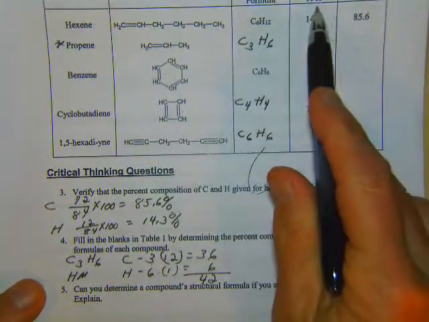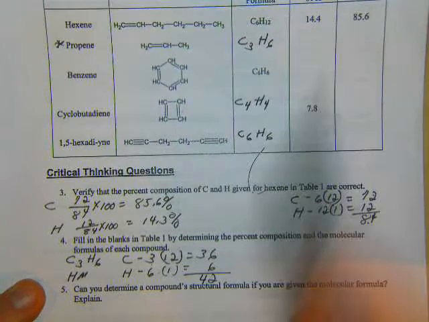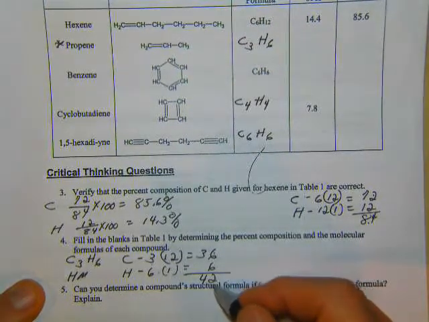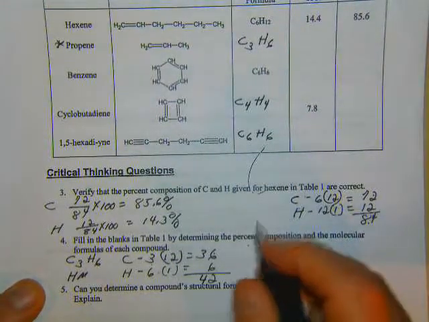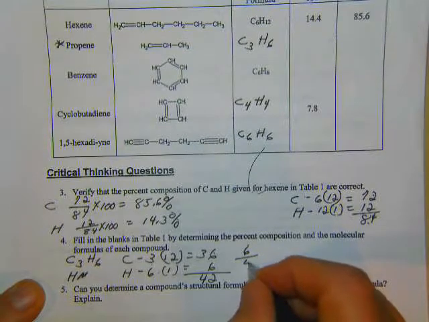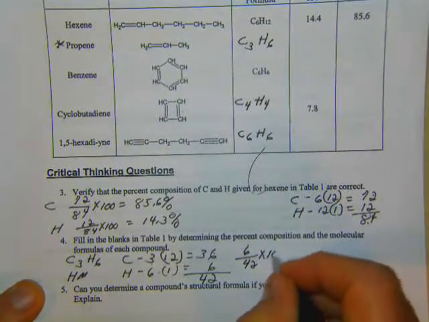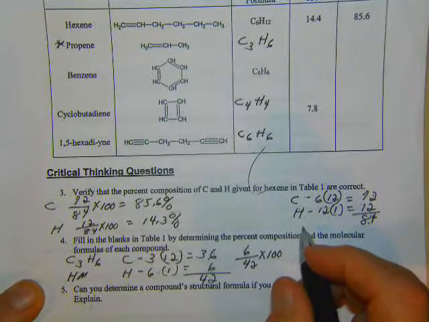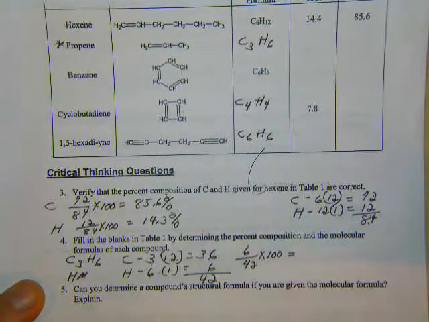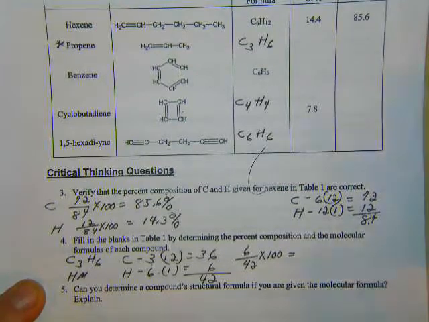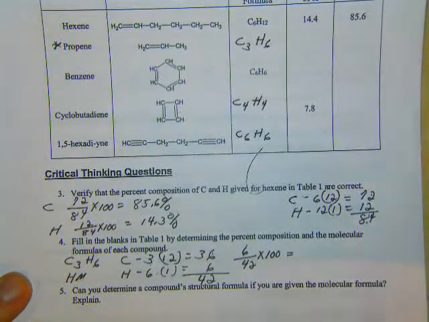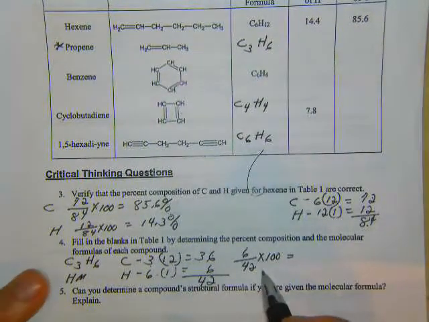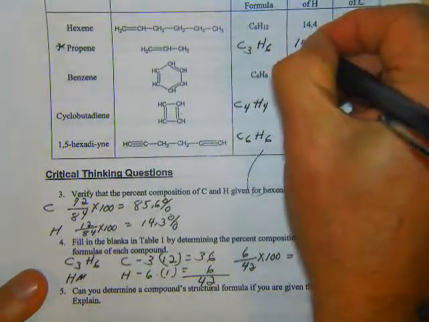And we want to know the percent of hydrogen and the percent of carbon. Well, it's part over the whole. So I guess we can do hydrogen first: 6 divided by 42 times 100. Using the calculator, 6 divided by 42 times 100 is about 14%. So for that particular one, it's about 14% hydrogen.